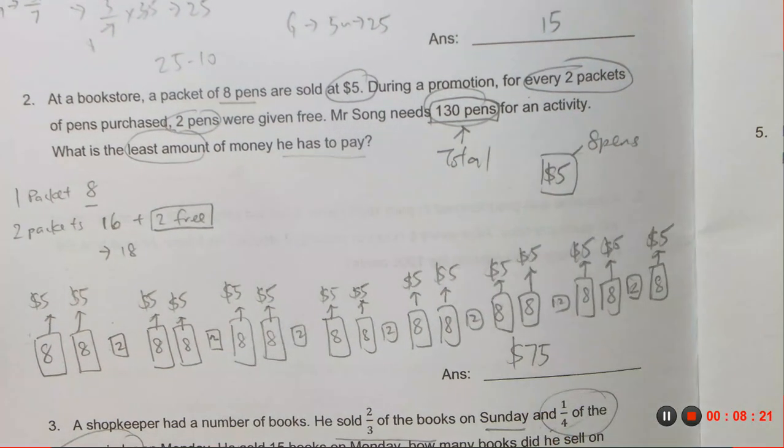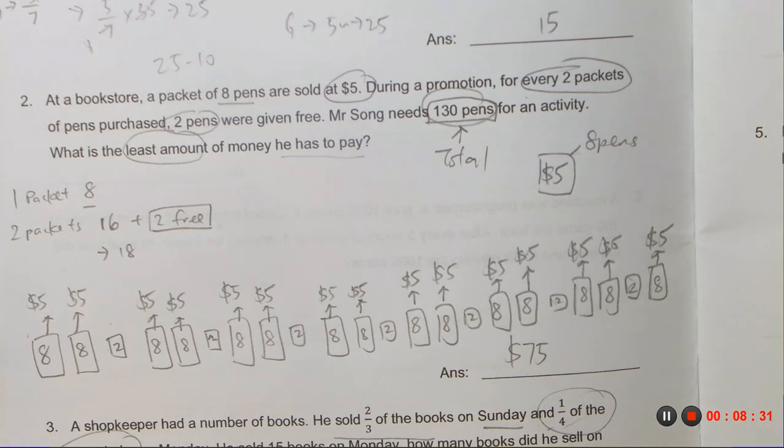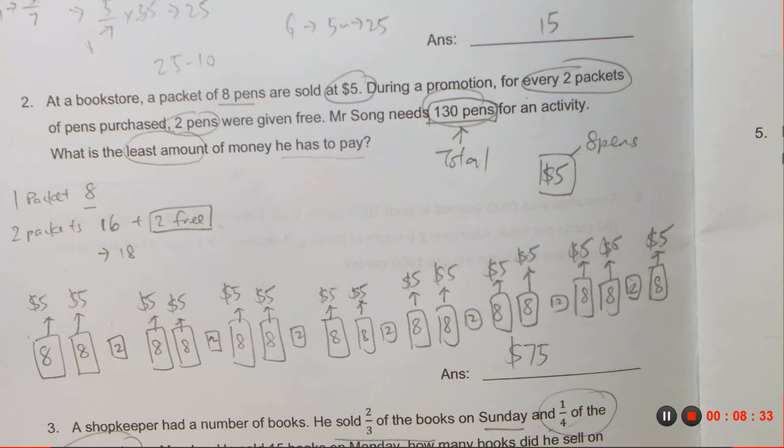So what should I use? And so, I have the total, I have the group. How to find? Division. That's right. Okay, understand? You got your own shortcut already.